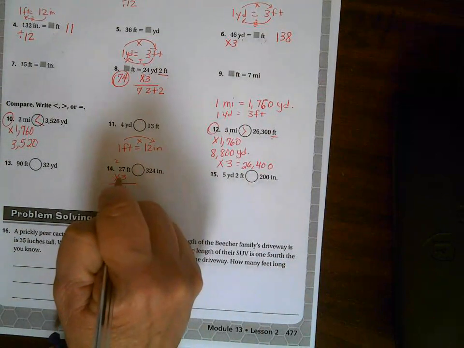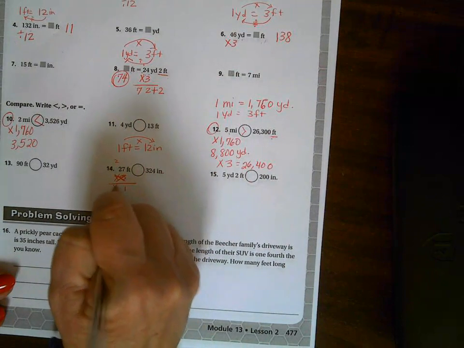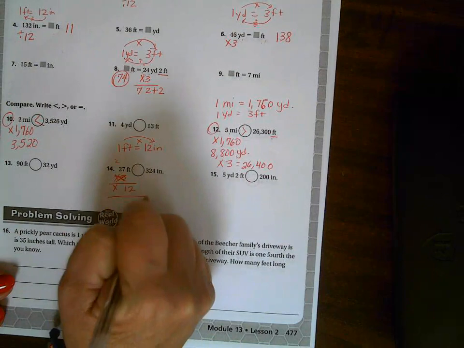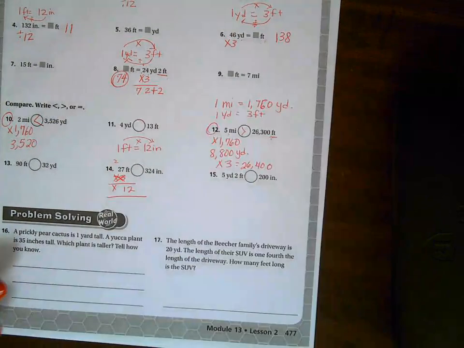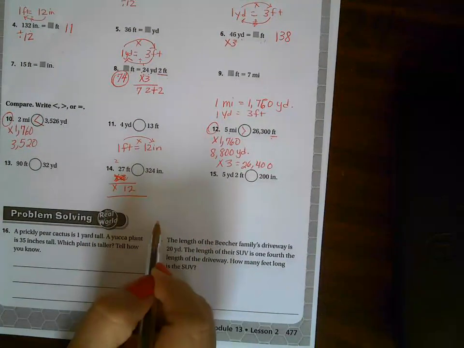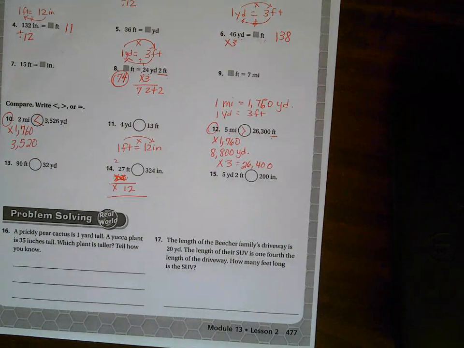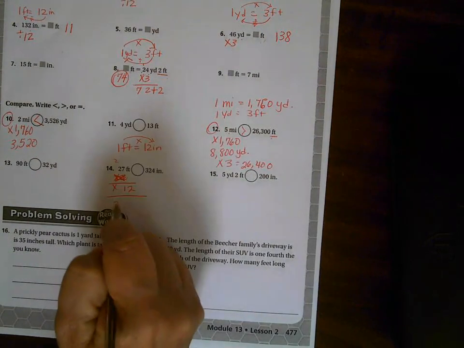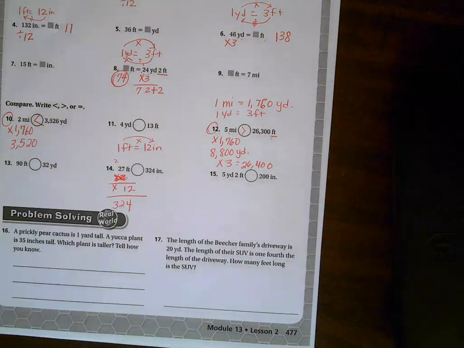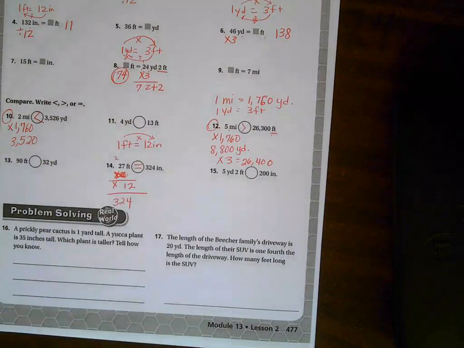Multiplied by 3. I'm delusional here. It's multiplied by 12. No idea where the 3 came from. My mind drifted to something else. So 27 times 12. I've already done the work. I need you to do the work. So I have 324. I want to see your work that you've done. So this is going to be equal.